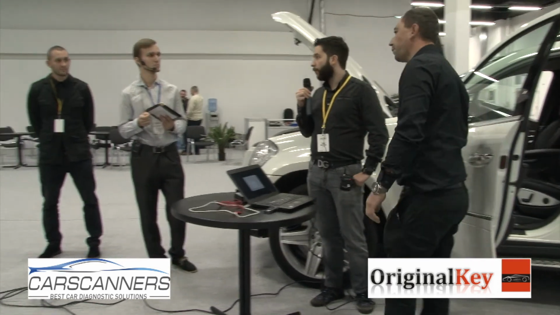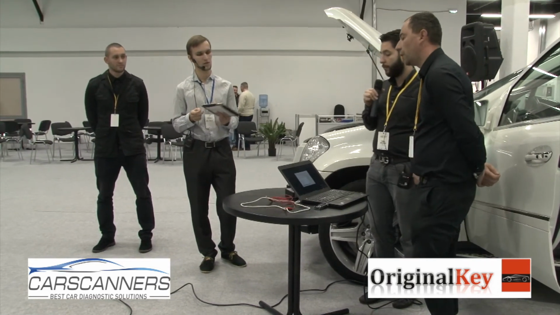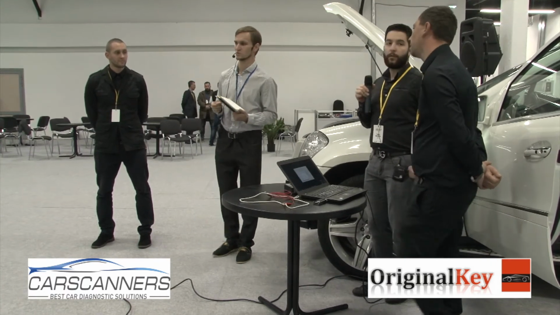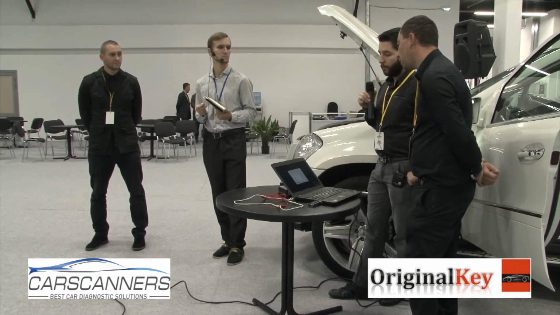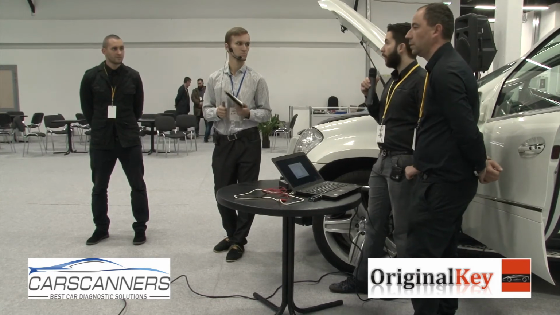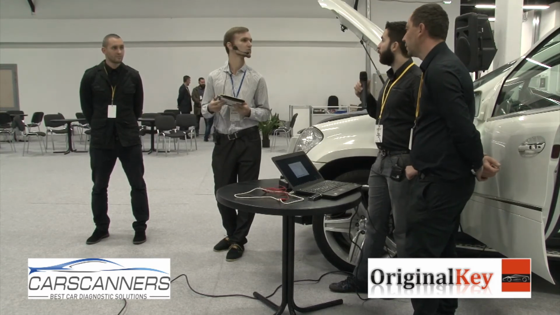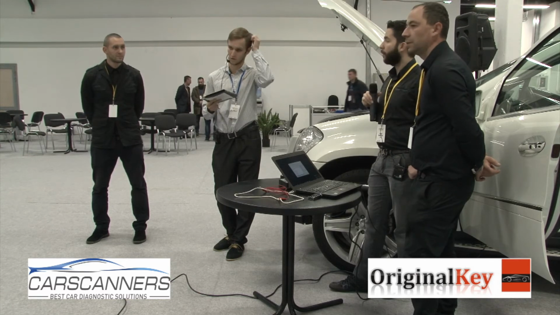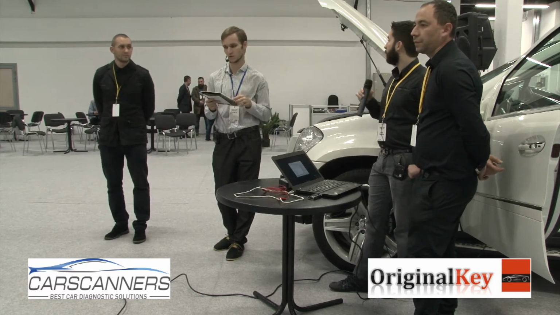The same procedure, of course, is applied to the other modules. We're talking about the transmission and the ISM, Intelligent Servo Module.